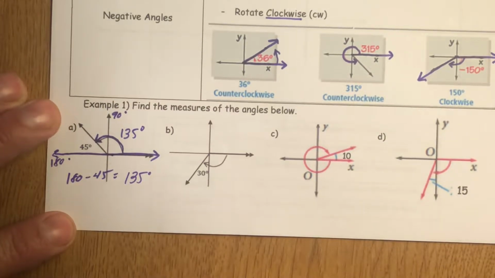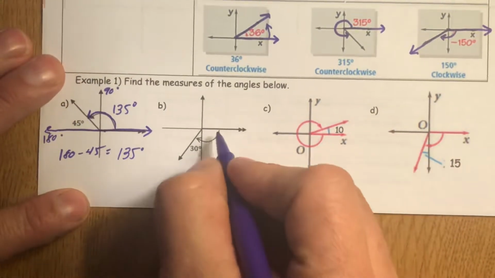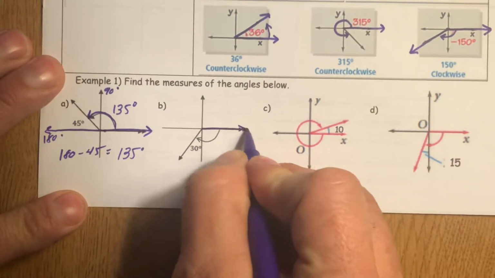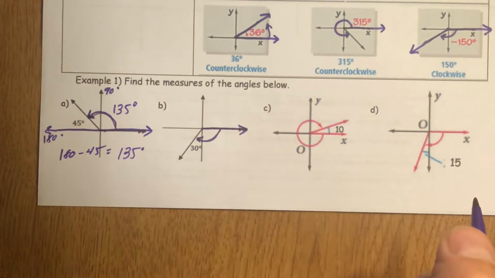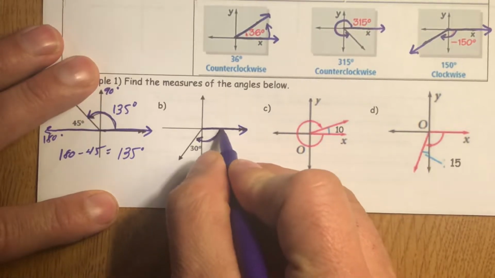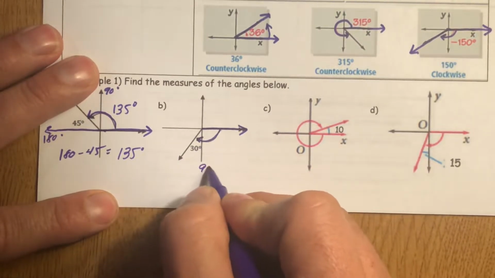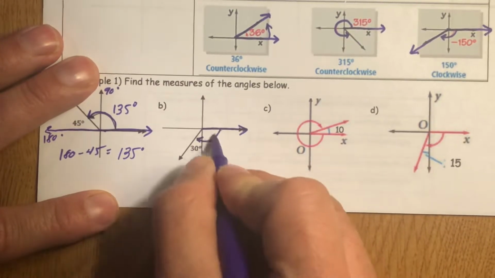For this one, you can see again, we start with our initial end and we're going to rotate in a negative direction. From here to here is 90 degrees plus another 30 degrees.